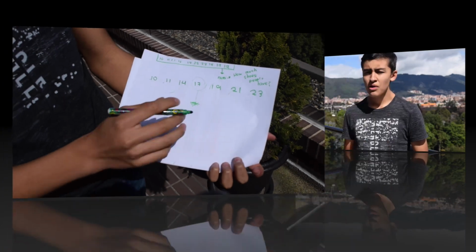I'm going to explain a better way, or a different form, to determine the mode. For example, I asked 16 people how many brothers they have. So I took the information on this paper.